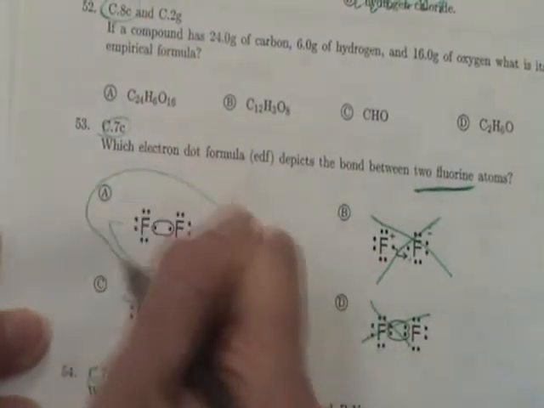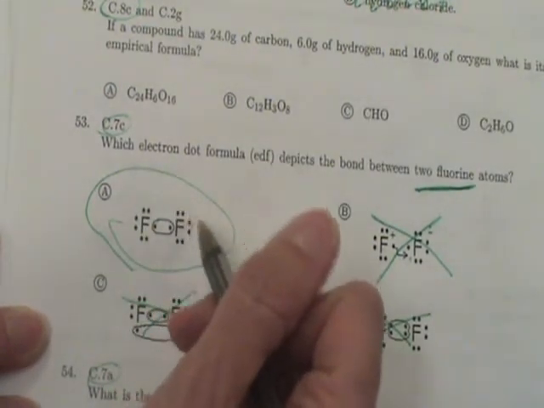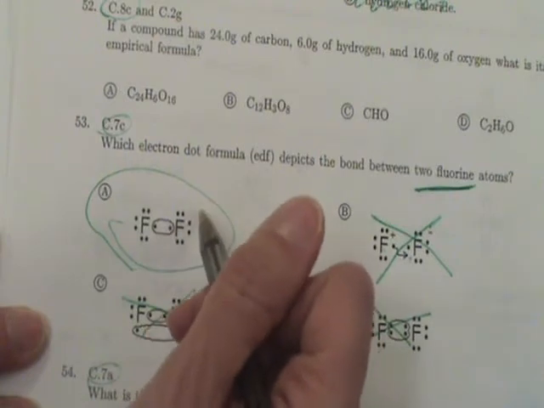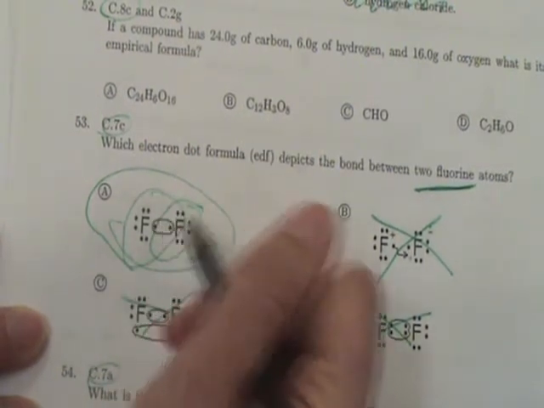The right answer choice is A because it's got 1, 2, 3, 4, 5, 6, 7. This one has 1, 2, 3, 4, 5, 6, 7. And when they share, this one has a total of 8 and this one has a total of 8. They share 2 electrons.